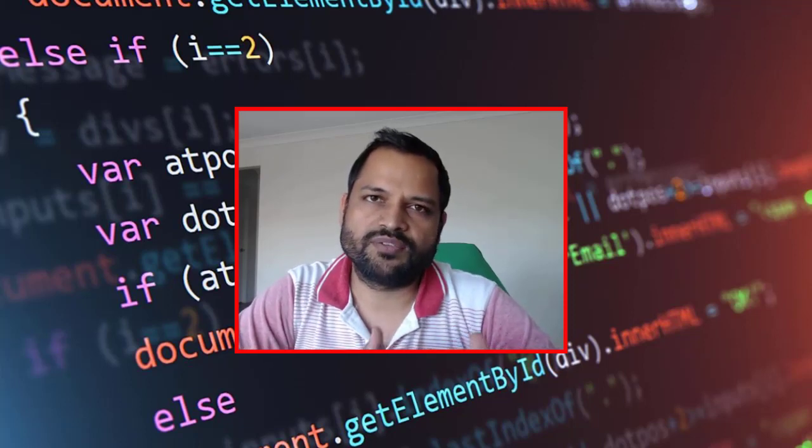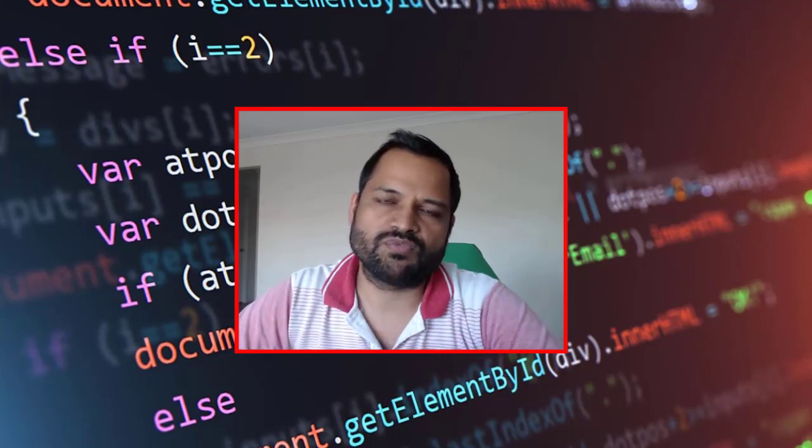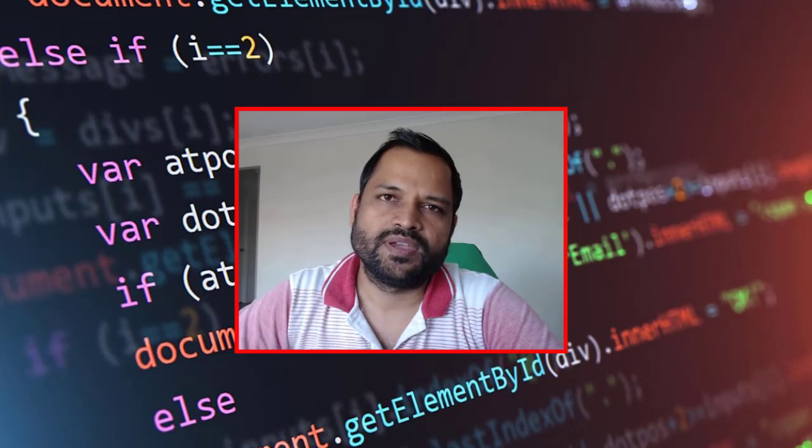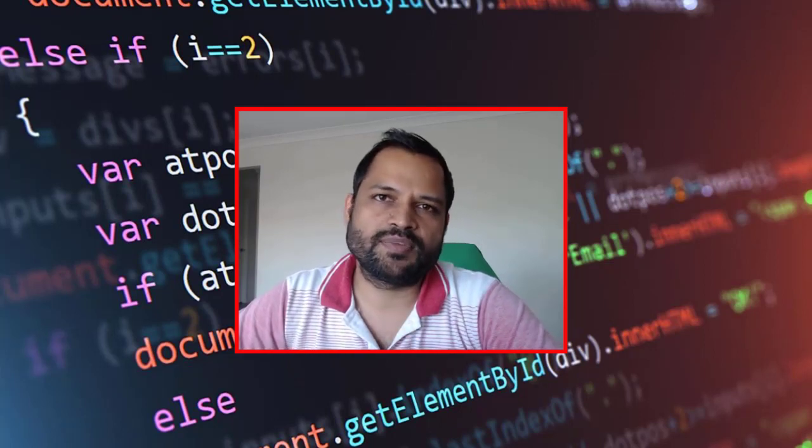In the next video I will be talking about how this works in Node.js. Again, in the browser this works in a different way. In the Node.js environment it works in a different way, but some of the concepts will be similar, though there are a few caveats that you need to remember.